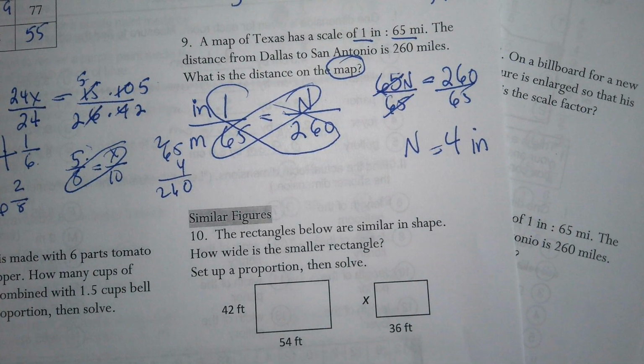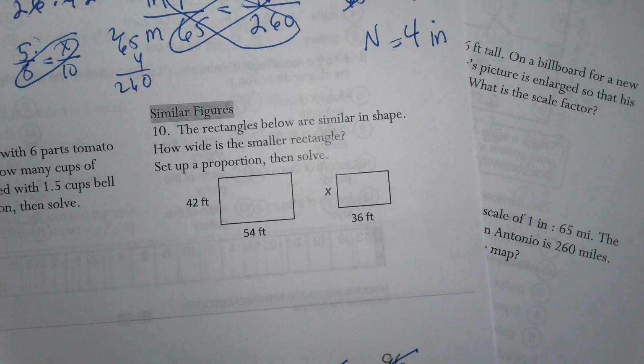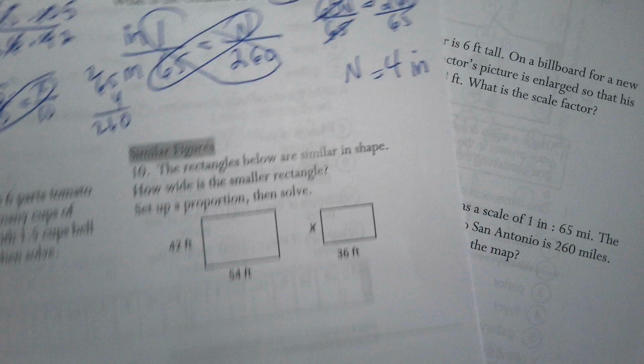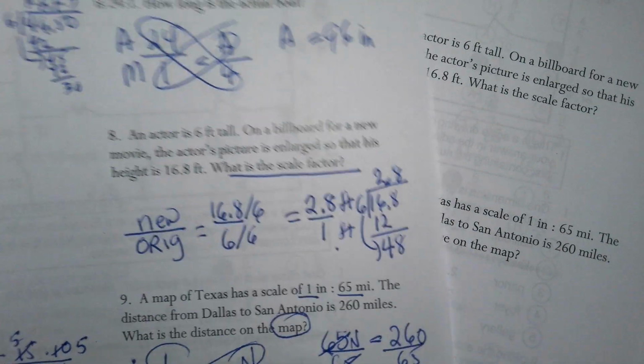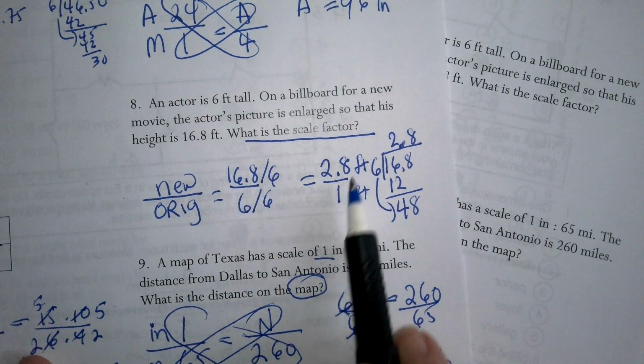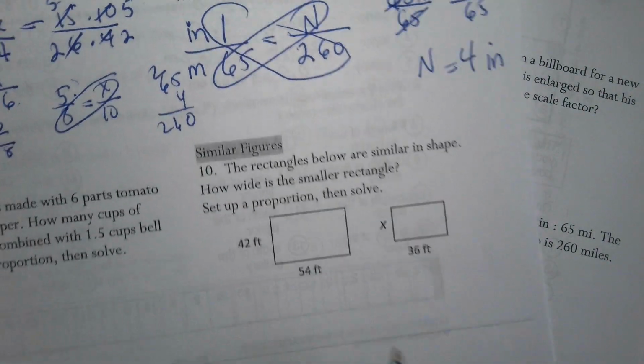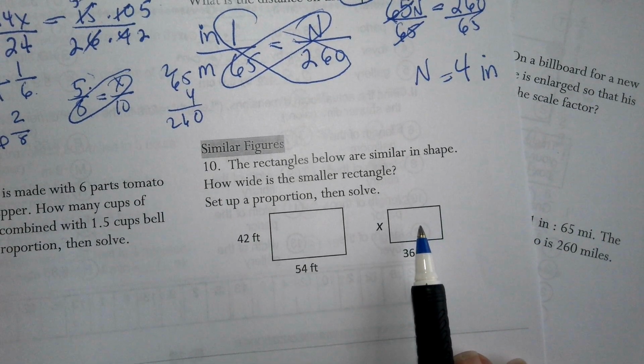Alrighty. Number 10, I'm going to leave for you. That should be pretty easy. Is that easy? The 8 was, the scale factor was 2.8 to 1. Okay. So this one is cut and dry.